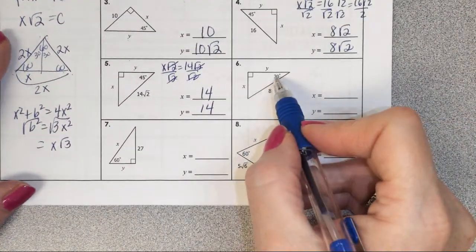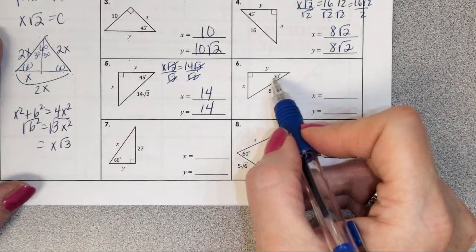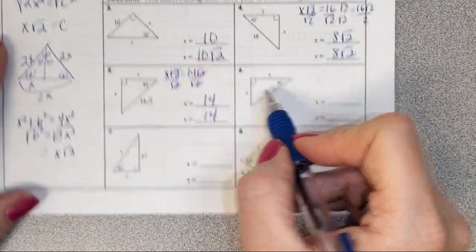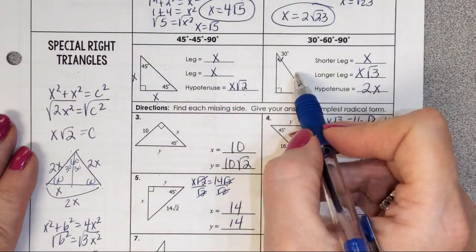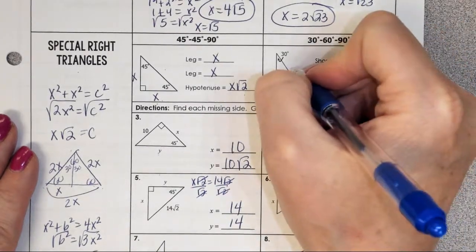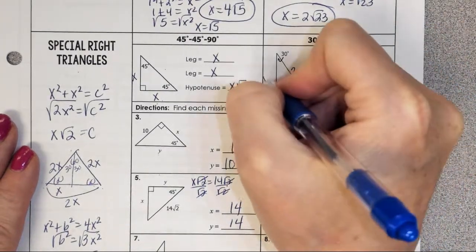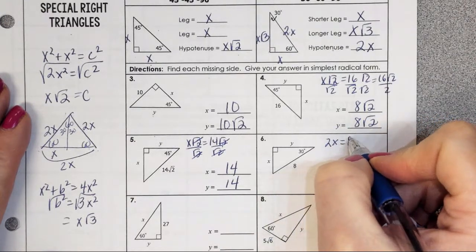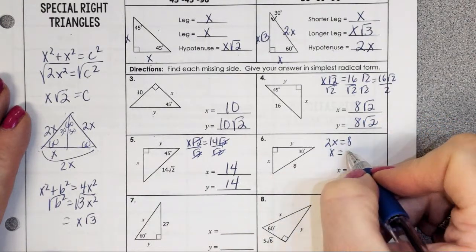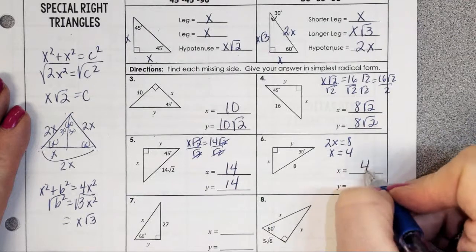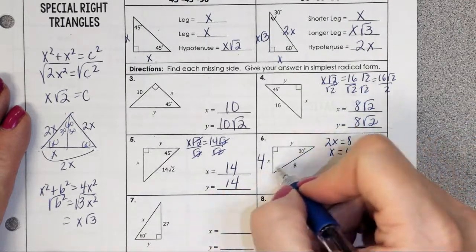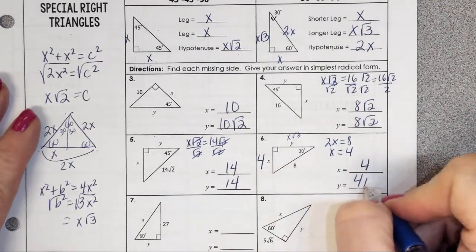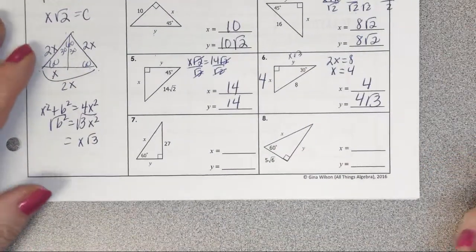Okay, now we switch gears. We have to look at our angles. Now we have a 30, 60, 90. We're given this side. In a 30, 60, 90, that side is the hypotenuse. So that's our 2x side. So I know my 2x side is 8. So then what's our x going to be? So x has to be 4, and then this is my x radical 3 side. So it's going to be 4 radical 3.